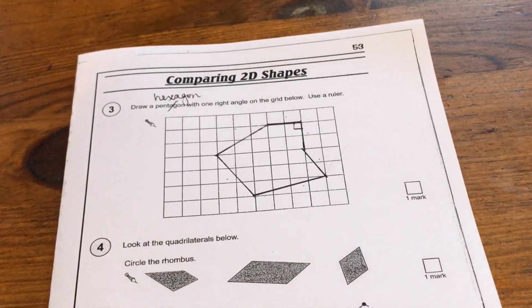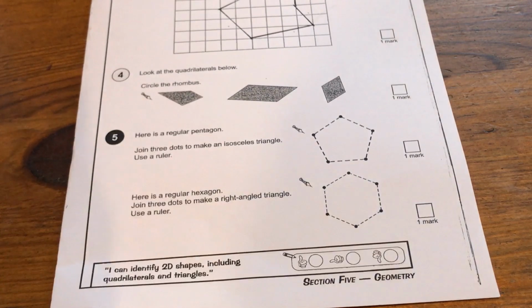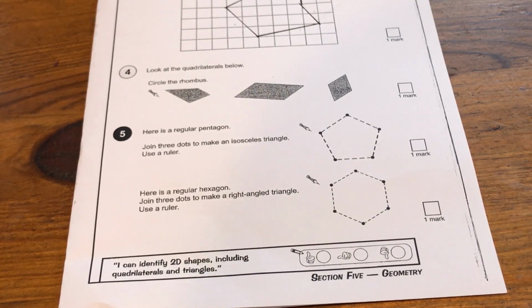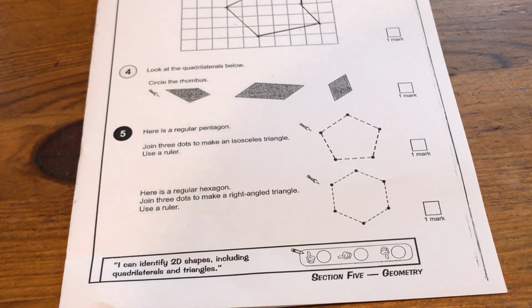I also wanted to have a look at question 5, which says, here is a regular pentagon. Join 3 dots to make an isosceles triangle. Use a ruler. And then the bottom bit says, here is a regular hexagon. Join 3 dots to make a right-angled triangle.